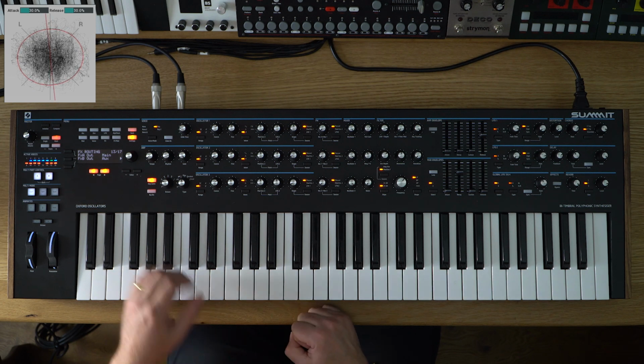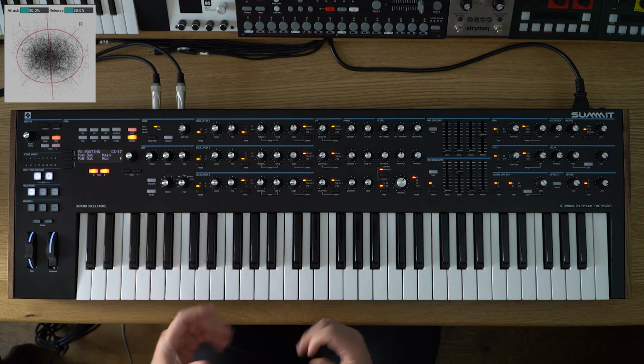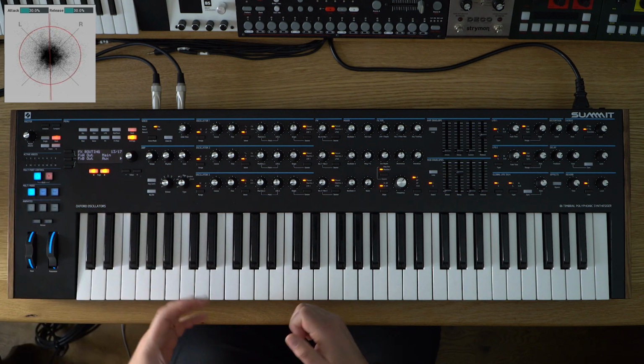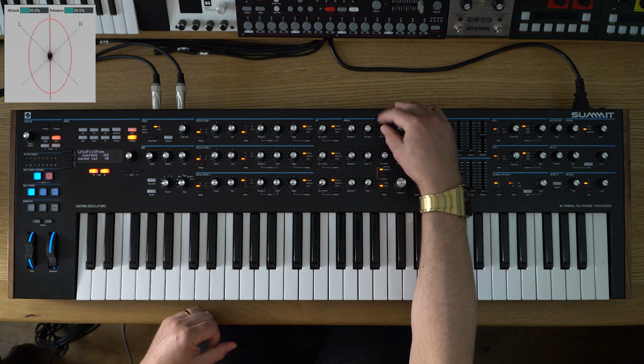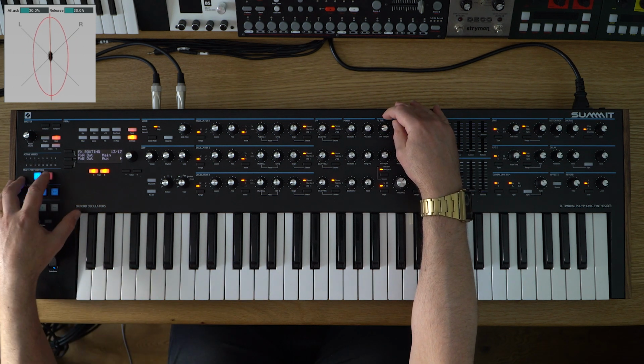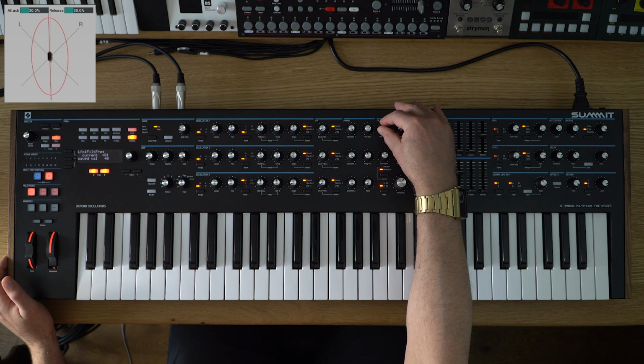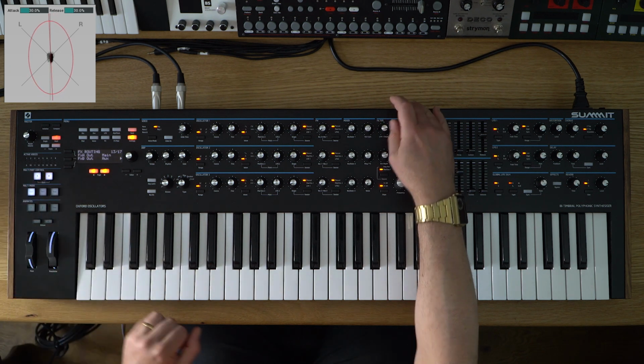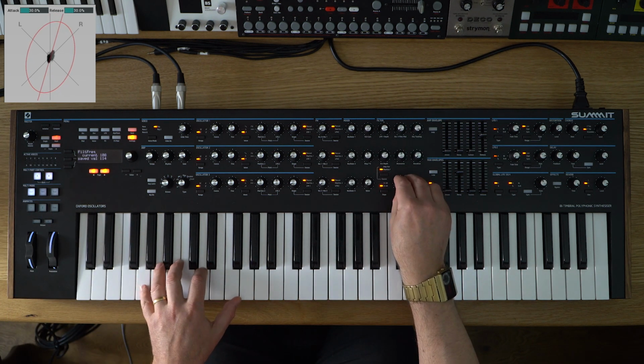Now this is quite a subtle effect, but we can further increase this by starting to play around with both parts independently. So I'll add some negative LFO sweep to part A and some positive LFO sweep to part B. We'll go back to the common controls and take a quick listen.